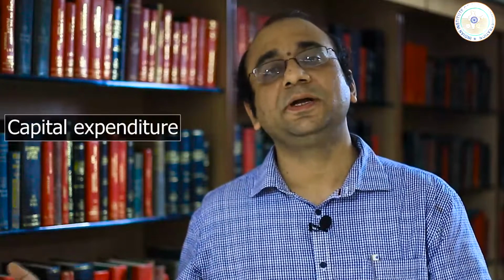Now, the second important aspect is expenditure: revenue expenditure and capital expenditure. All long term assets which you have purchased, assets having a life of more than 1 year, are my capital expenditure, so I am not going to consider them in my income statement. Only revenue expenses will be there.